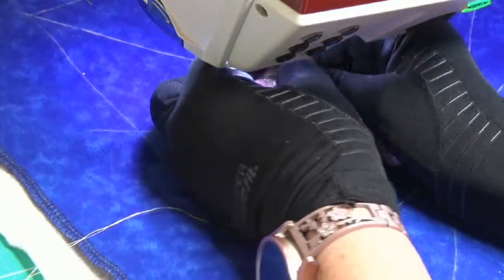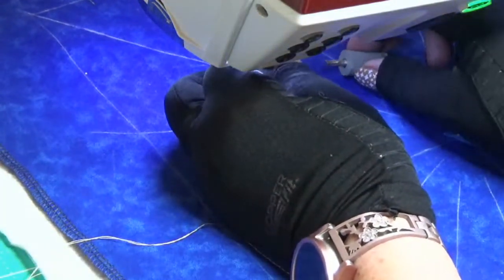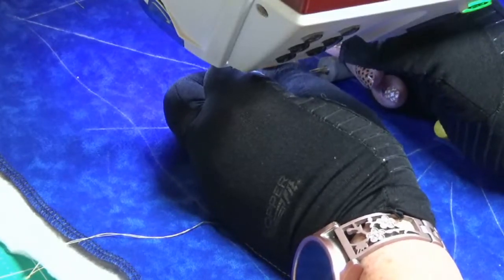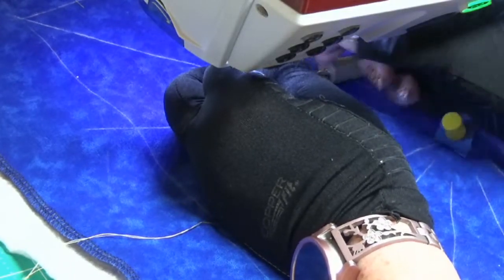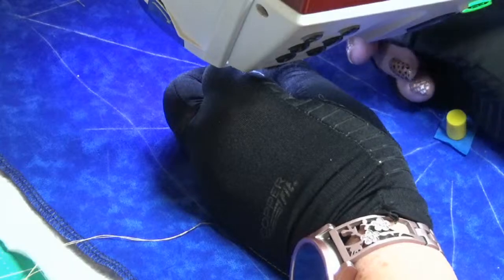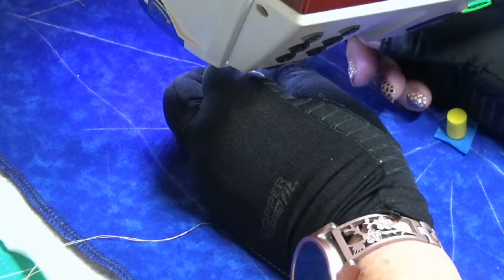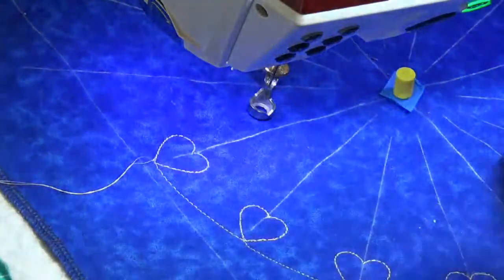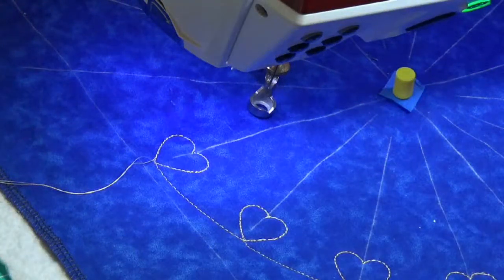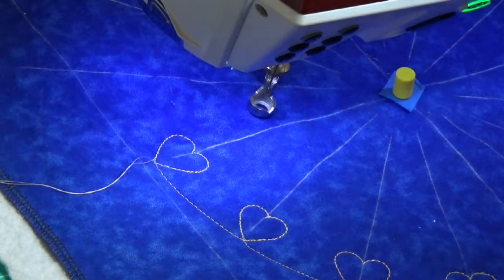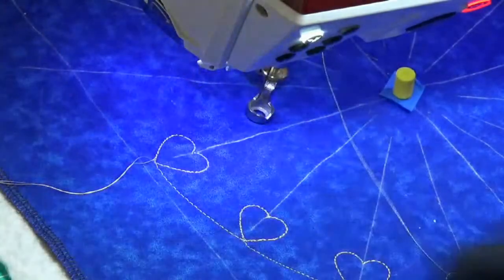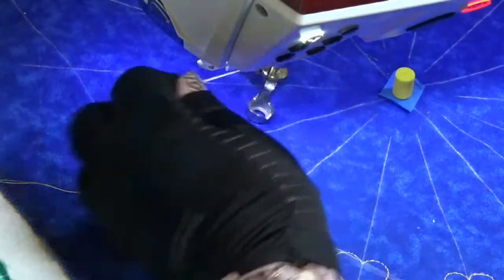I gotta tell you, when I got more than 5 people watching me, this is the hardest thing in the world to do, is to change a needle. Okay, let's hope that we have success, okay? Everybody think good thoughts for my new needle.